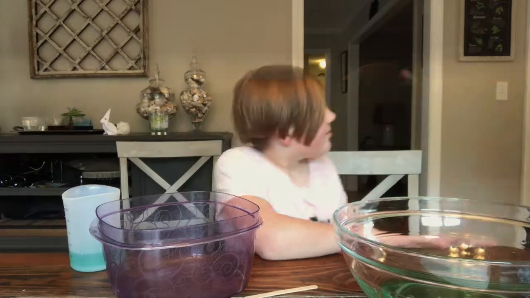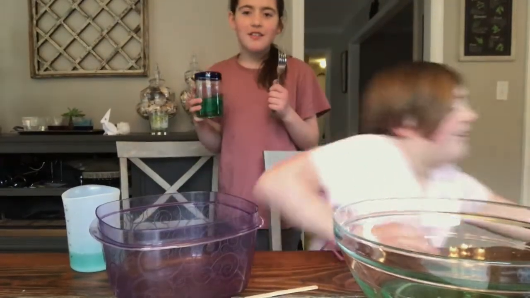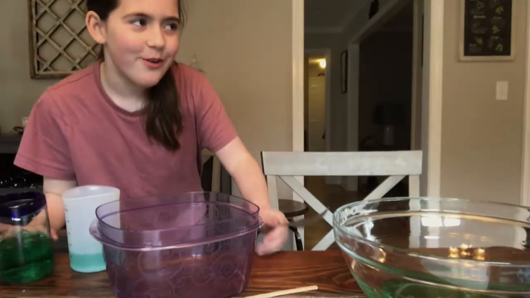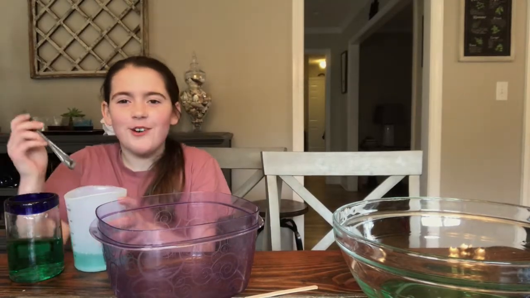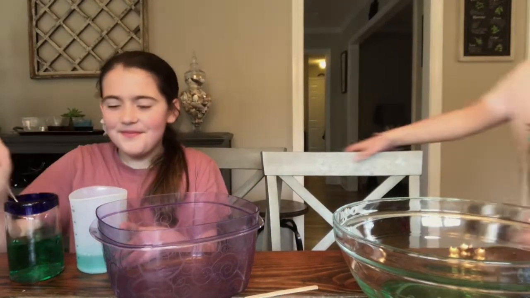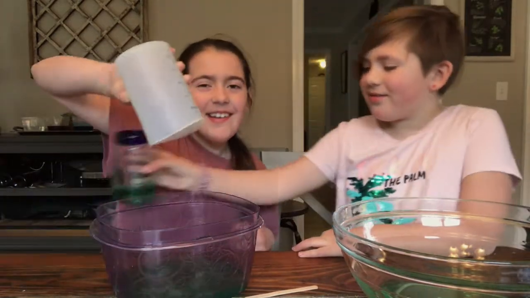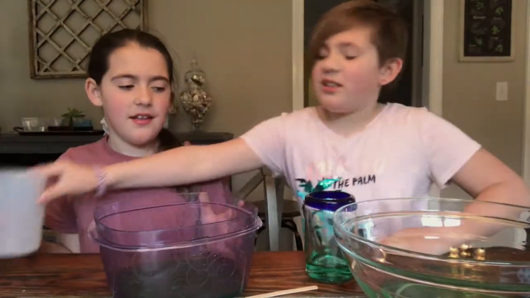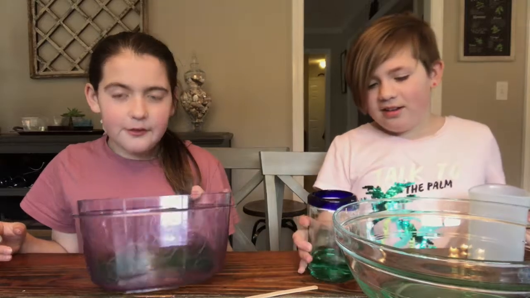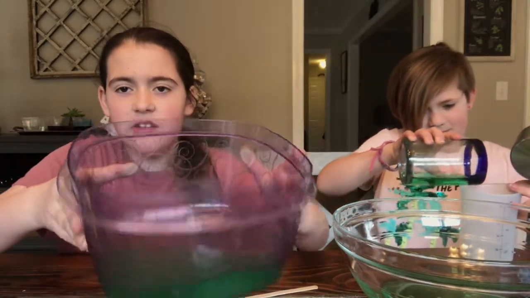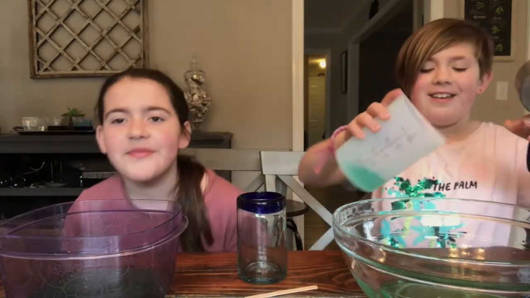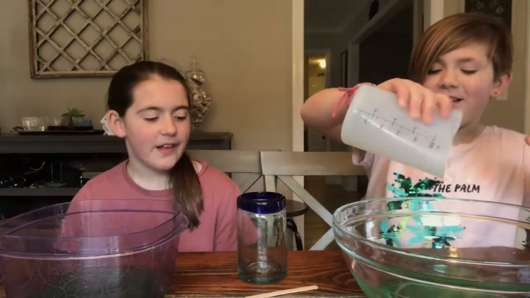After she comes, I need to use a fork. We don't have any more spoons that are washed, so I need to use a fork. Why does mine look so weird? Okay, this is mine, guys. It's green water.